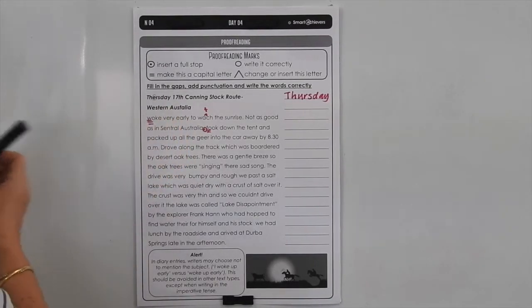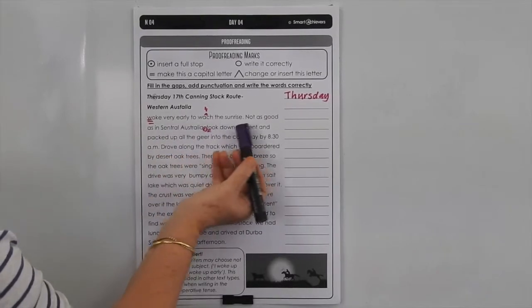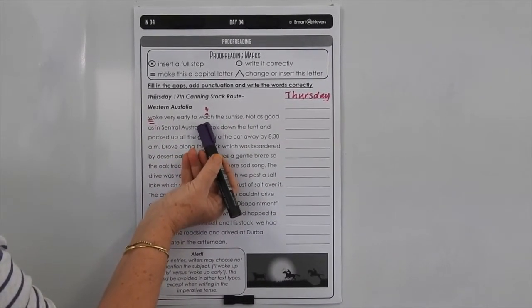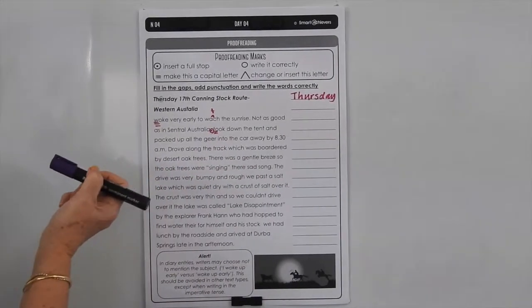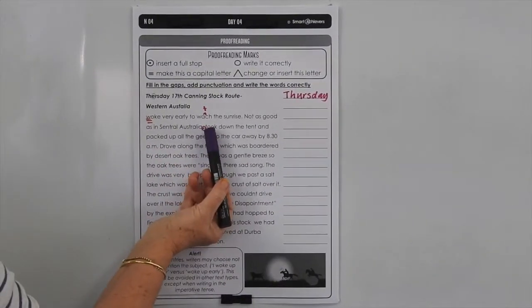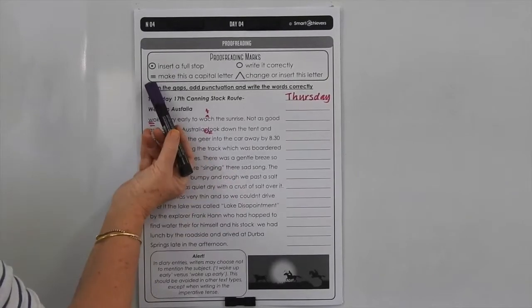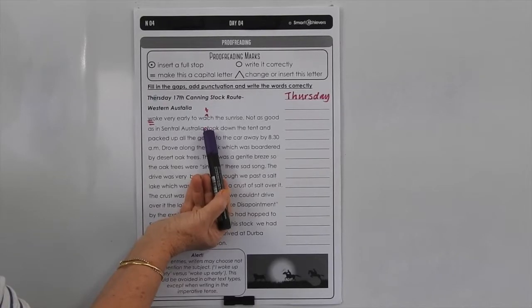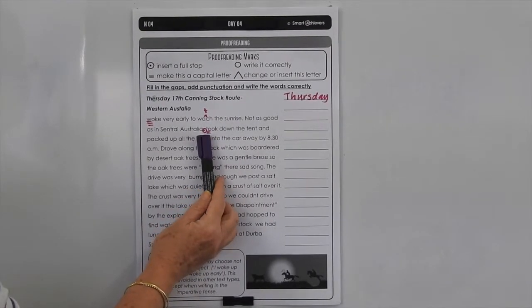We're going to circle it. So I've done that down here. Not as good as in Central Australia, should have a full stop after it, and I've circled it to make it obvious for me. You know that after a full stop you should have a capital letter, and to indicate that that should happen we put 3 lines under it. So I've got the 3 lines under that T there.